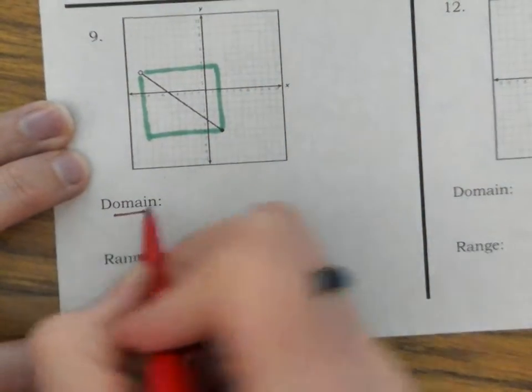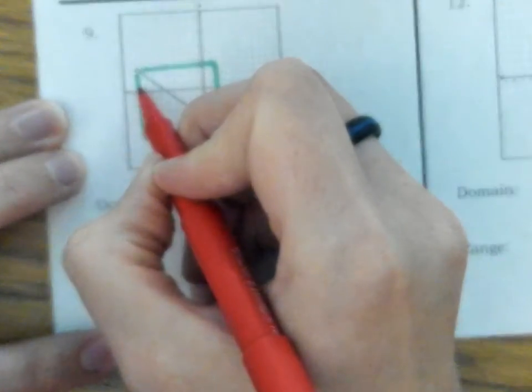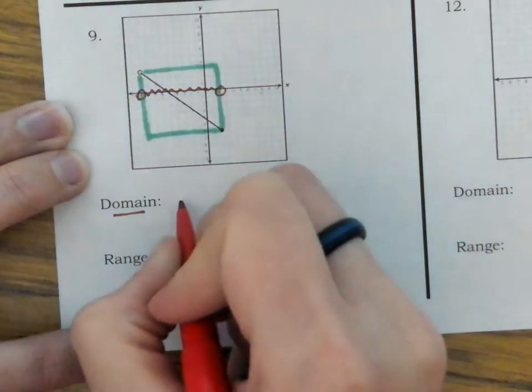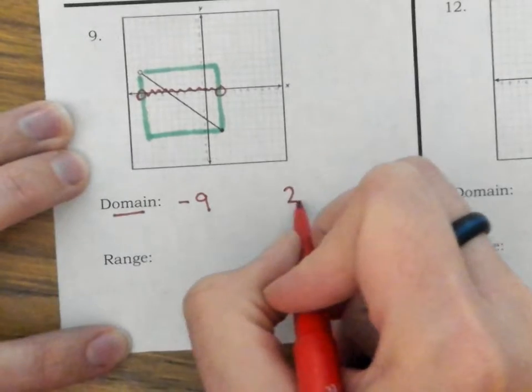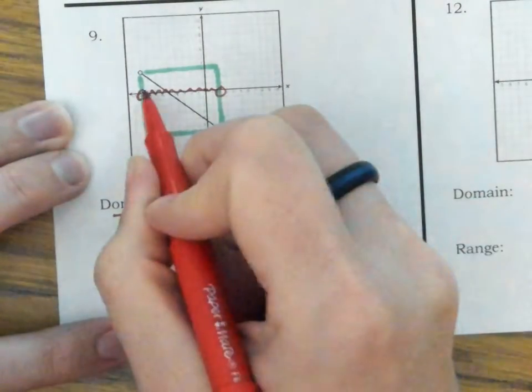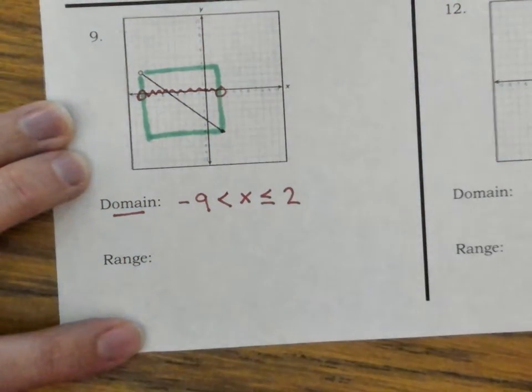So let's talk about the domain. We're going from our x-axis, which is right here at -9, all the way over to +2. We put x in the center, and at -9 we have an open circle, and at +2 we have a closed circle.